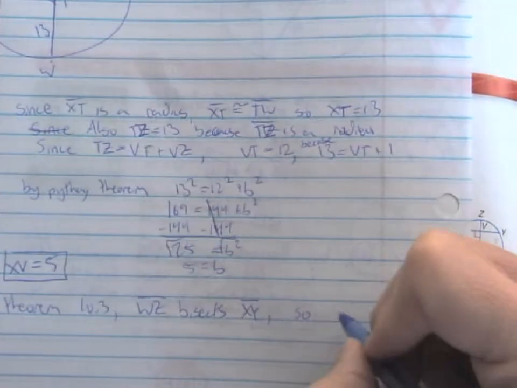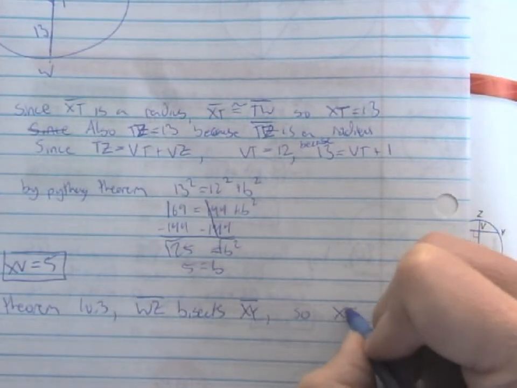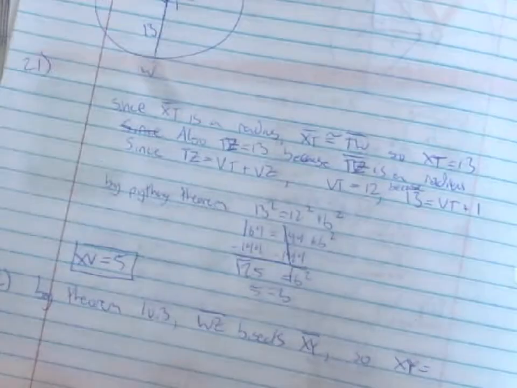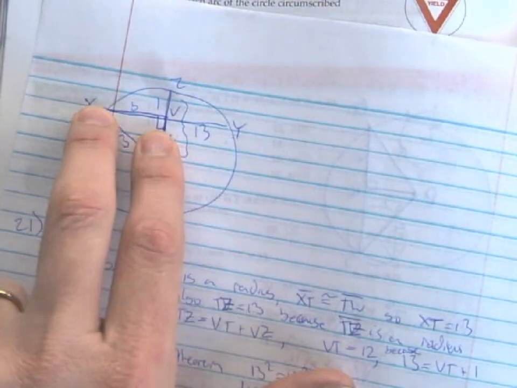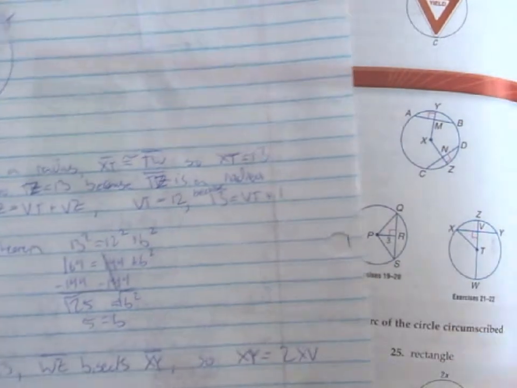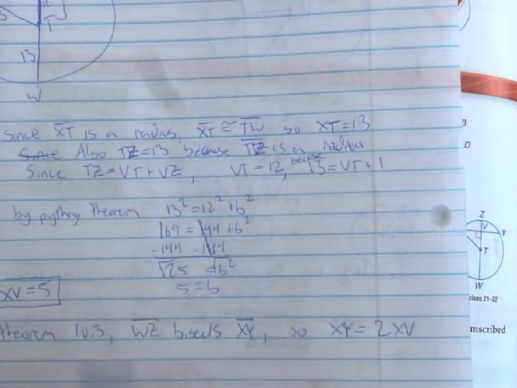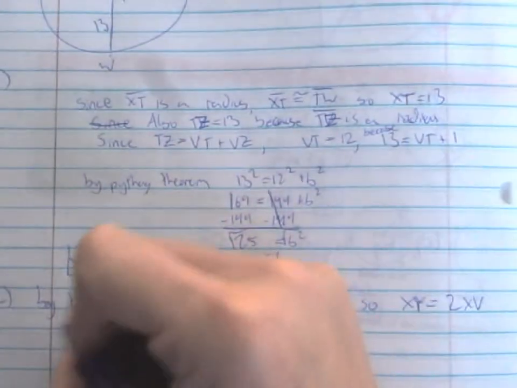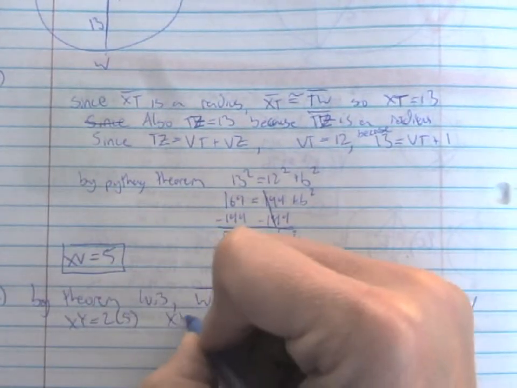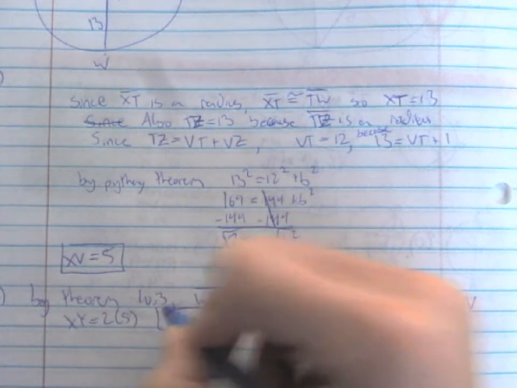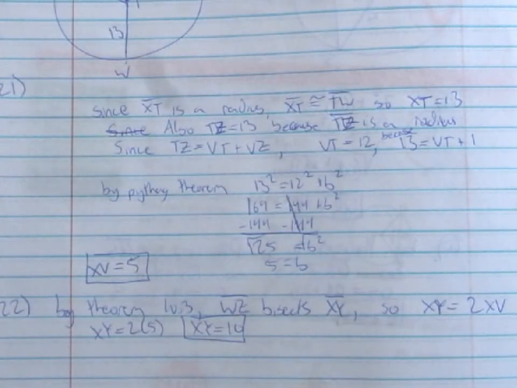So what that means is the full measure of XY is going to be 2 times the measure of XV. It's going to be double. Okay, now of course we know XV is 5 because we just found that out. So XY is equal to 2 times 5. So XY is equal to 10. All right, there you have it.